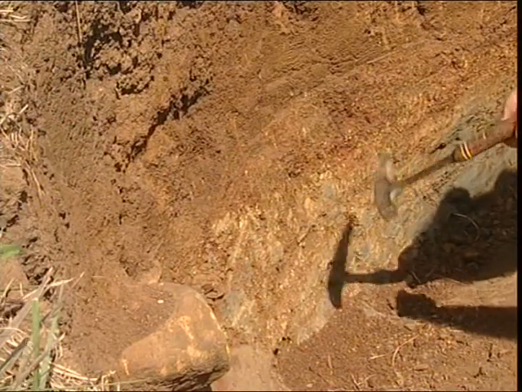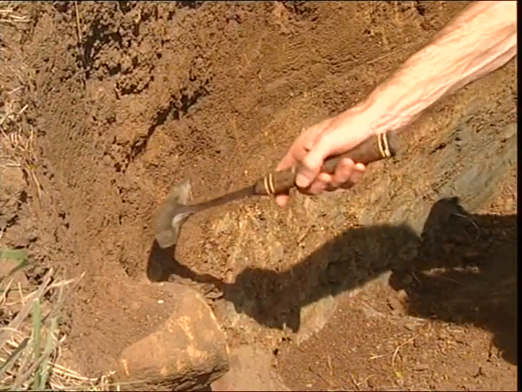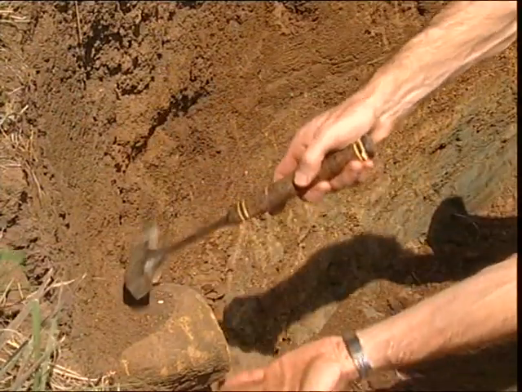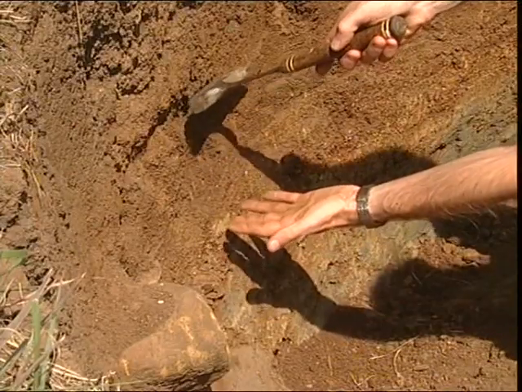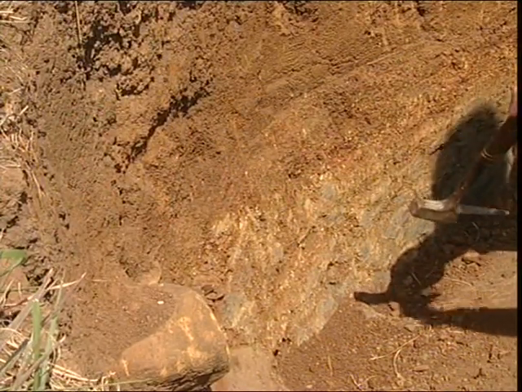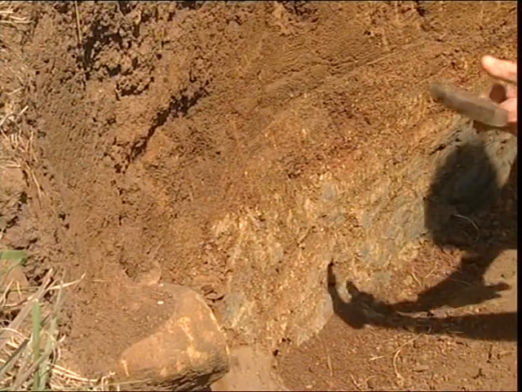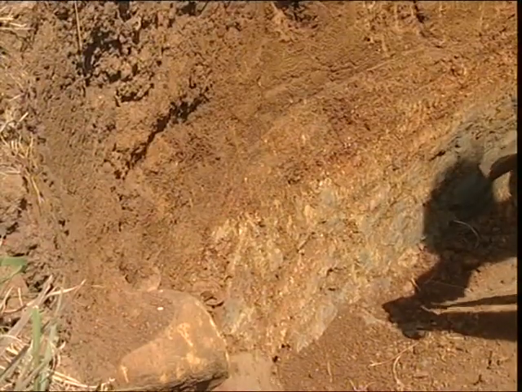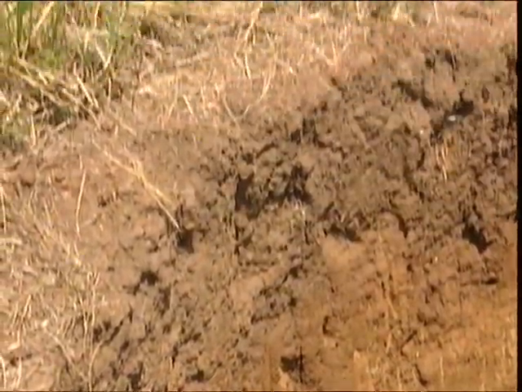Looking at this profile, it looks very much as though what we have here is quite a thick stone line, which probably occupies perhaps the depth of that boulder. And that stone line was made up of a mixture of dolerite and shale material, which has come in from upslope probably many millions of years ago.